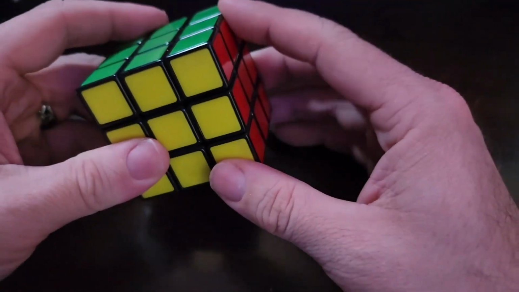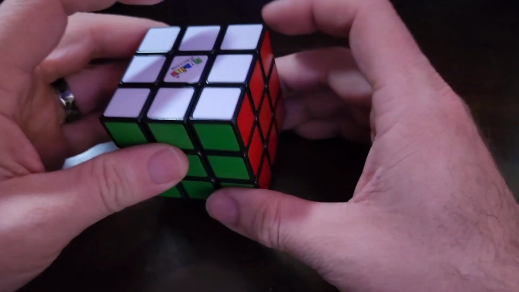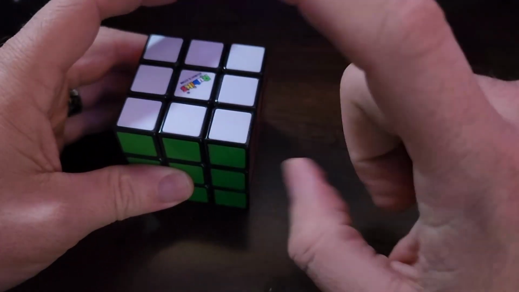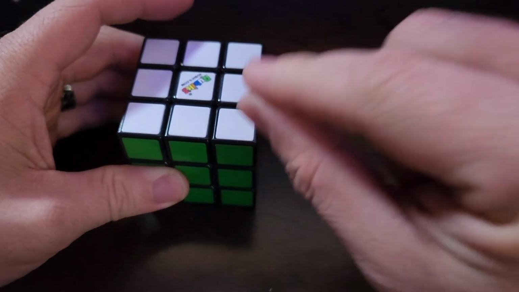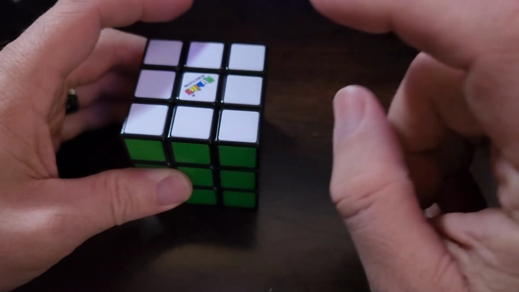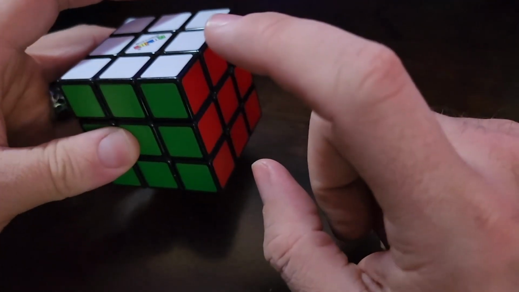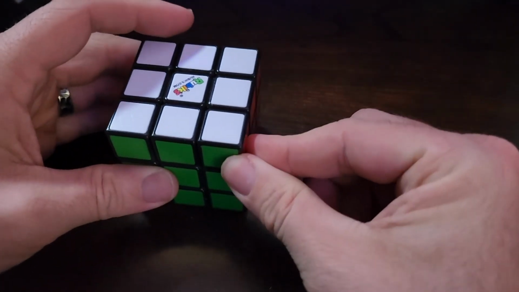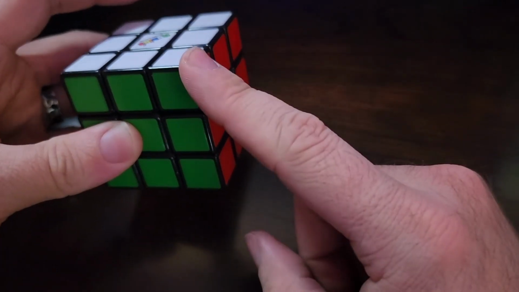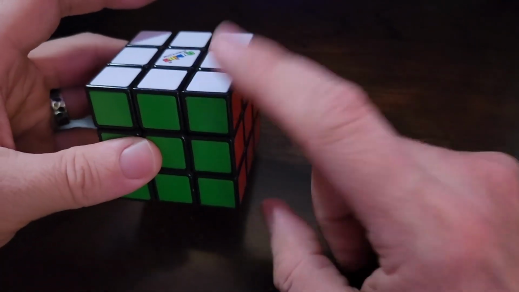So knowing that these faces will always be like this, the white, green, and red corner will always be the white, green, and red corner. The red, green, and white corner will never be oriented in a different place. This orientation, if this makes sense at all, will always be like this.